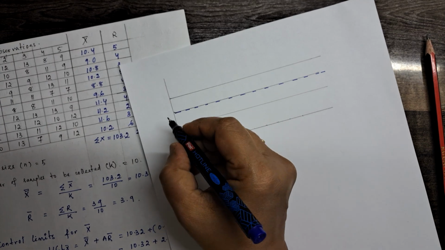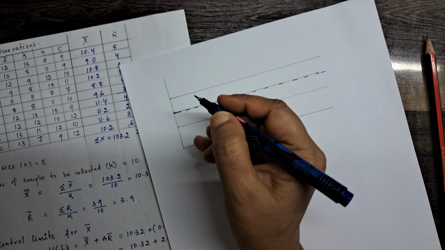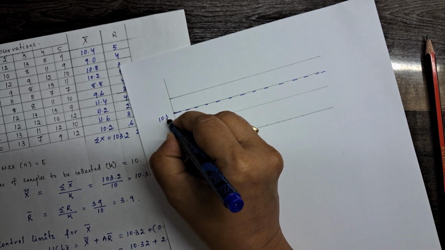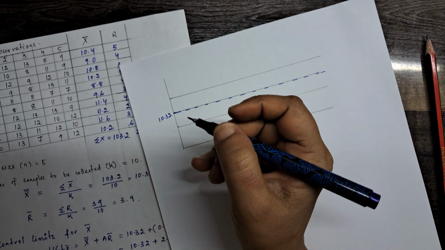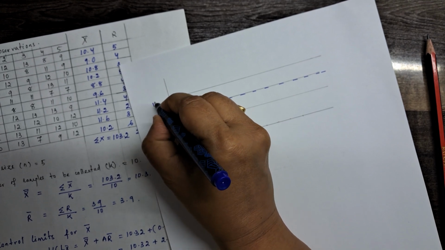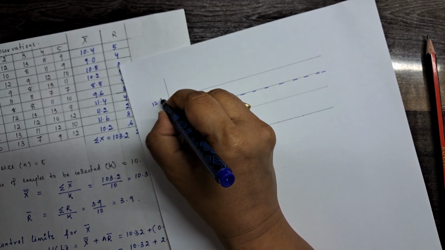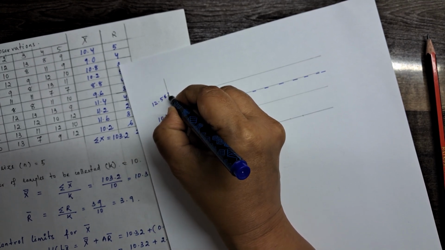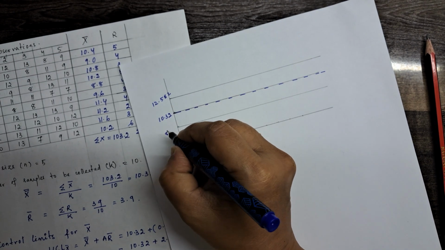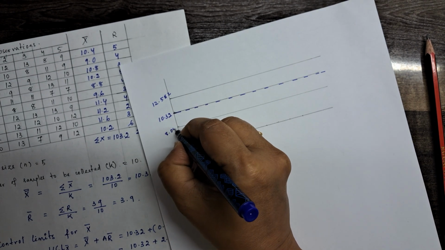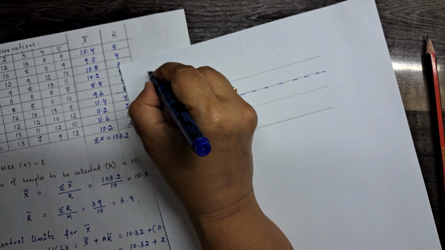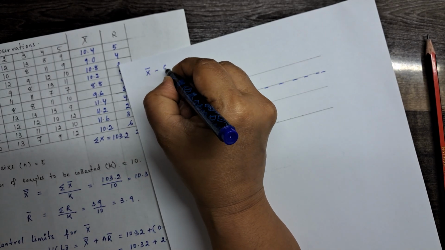So what we'll do, this is our central value. First we'll write the central value, that is 10.32. The upper control limit is 12.582. The lower control limit is 8.058. This is for the X bar chart.